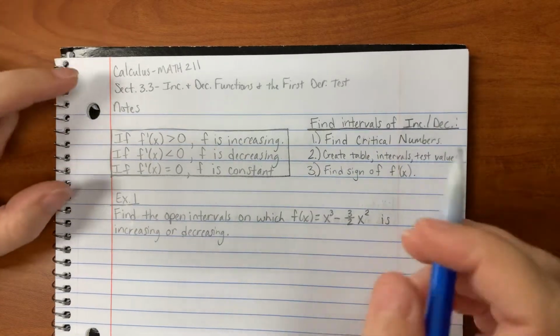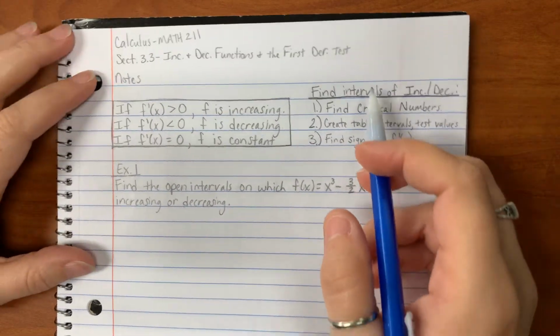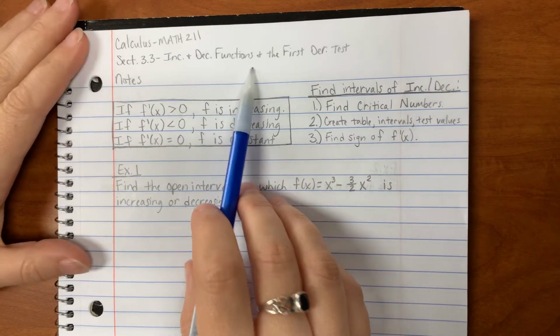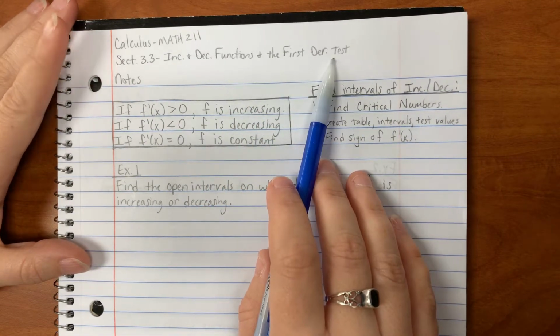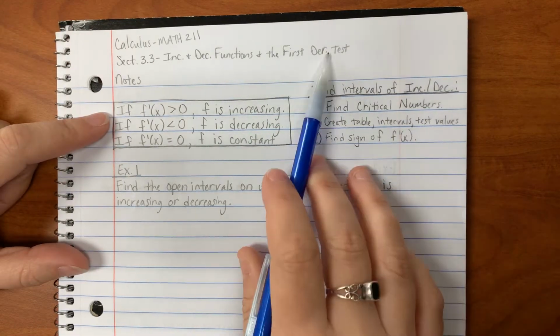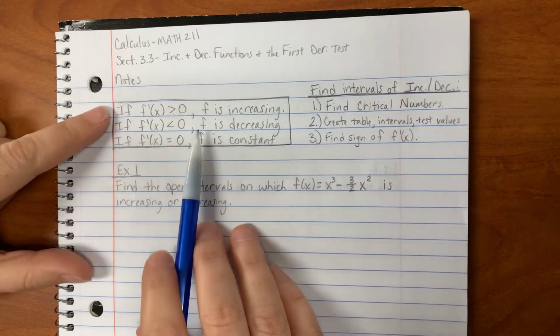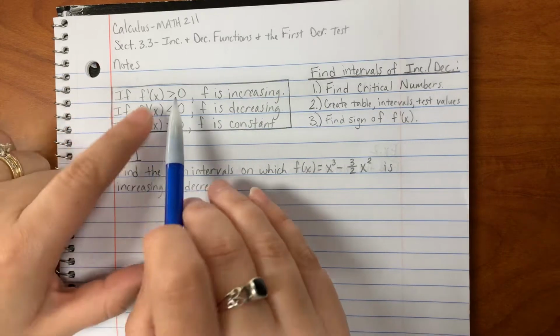So lesson 3.3 is talking about increasing and decreasing functions, and then something called the first derivative test, which is how we find those maximums and minimums. Okay, so the first thing that we know is this.